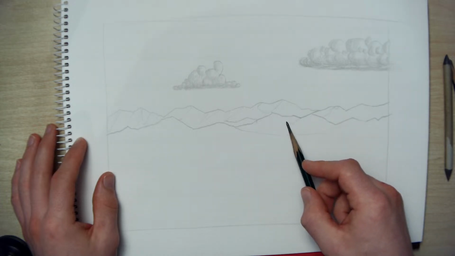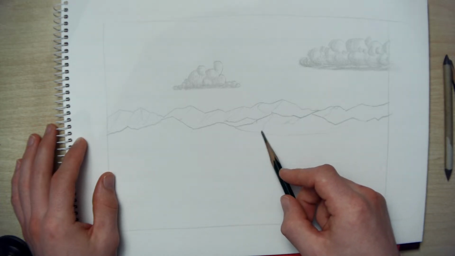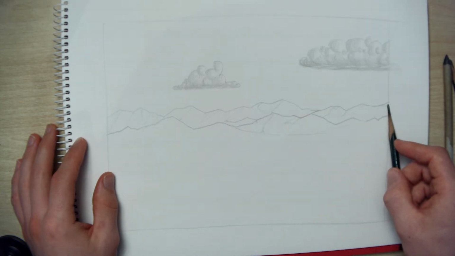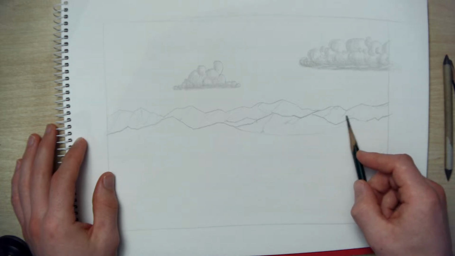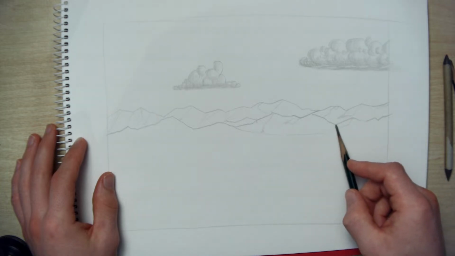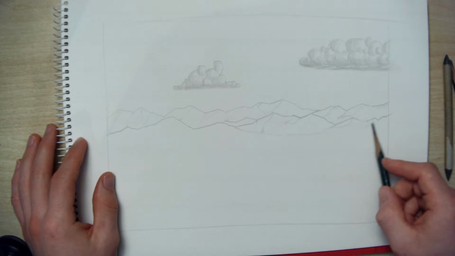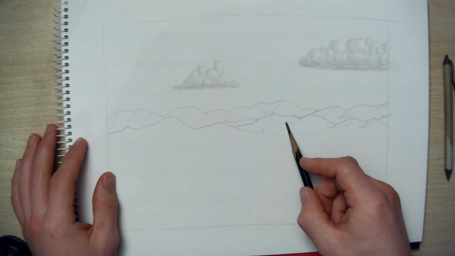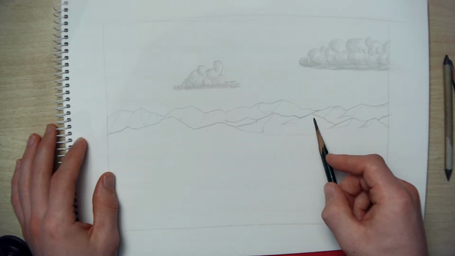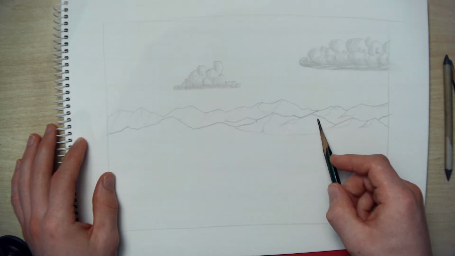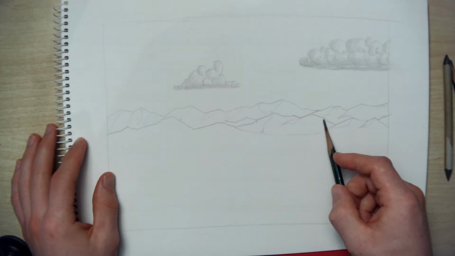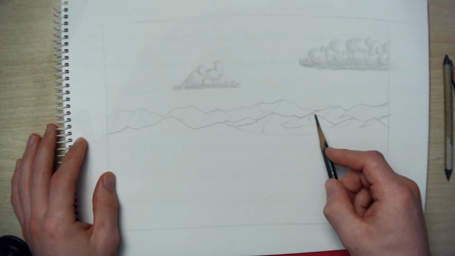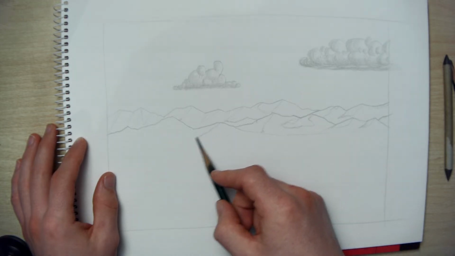But overall, I just want a little background in here, and I want to focus on something else right now. So I'm not giving this too much attention, not putting in too many details in the volumes of these mountains right here. What have we got going on there? Maybe something like so.